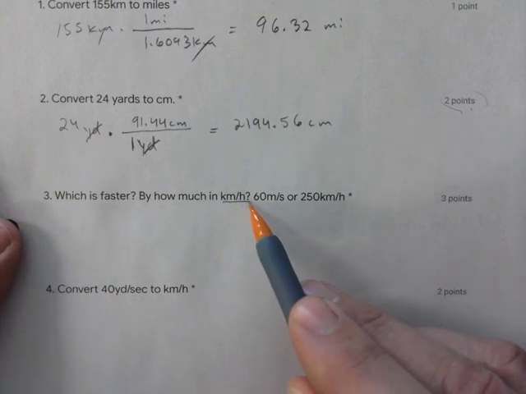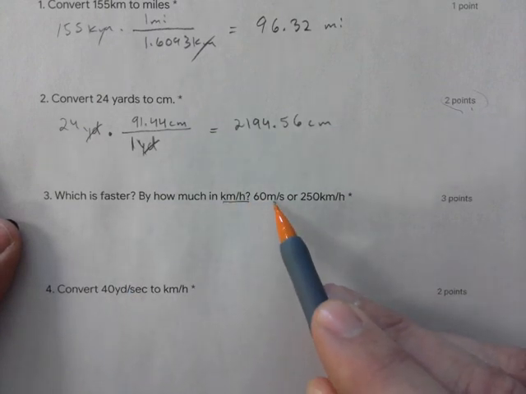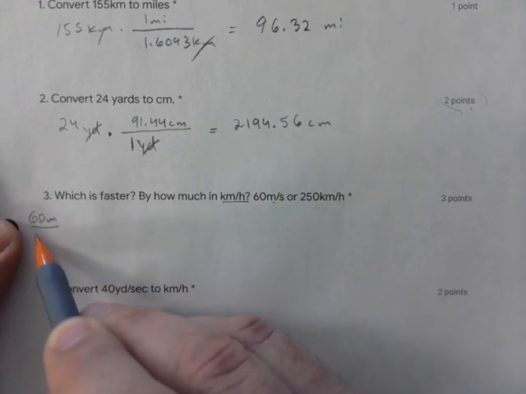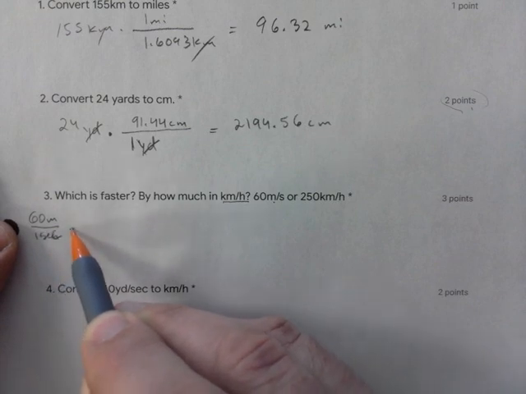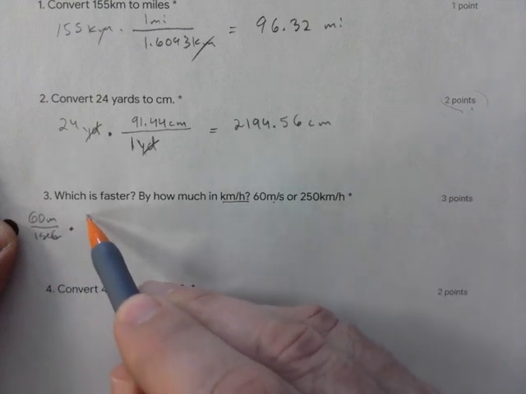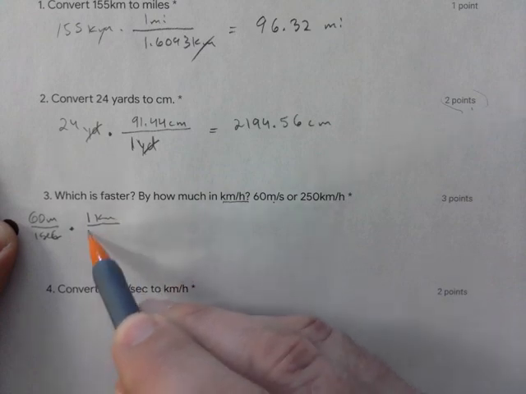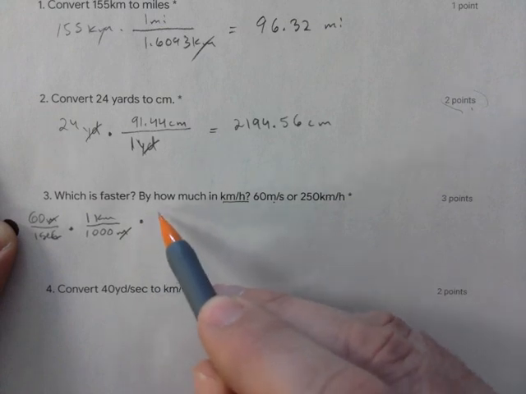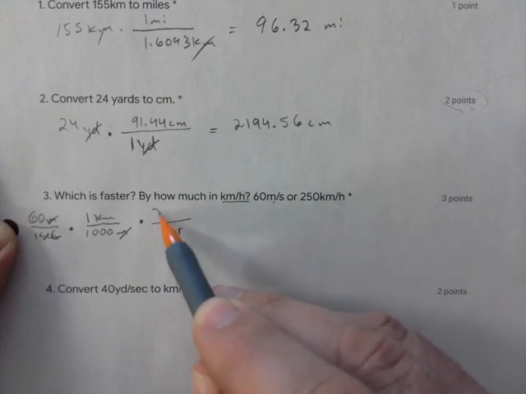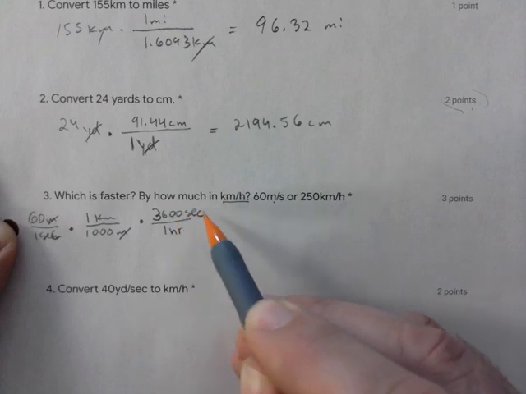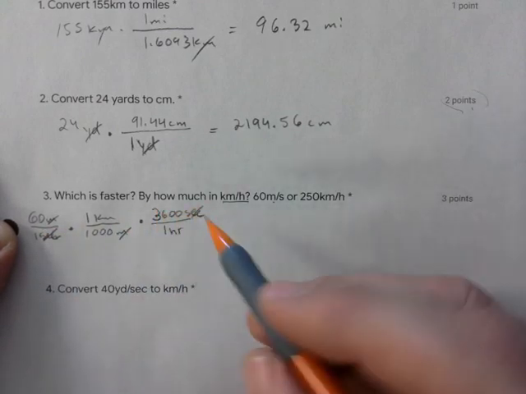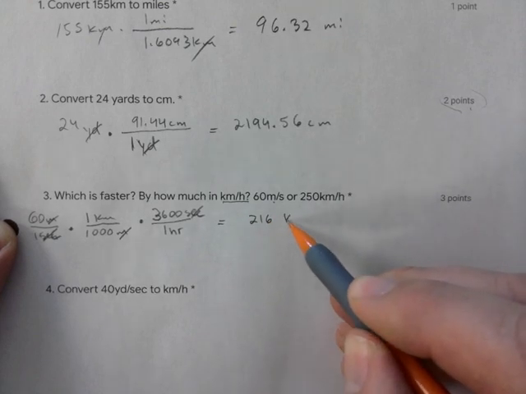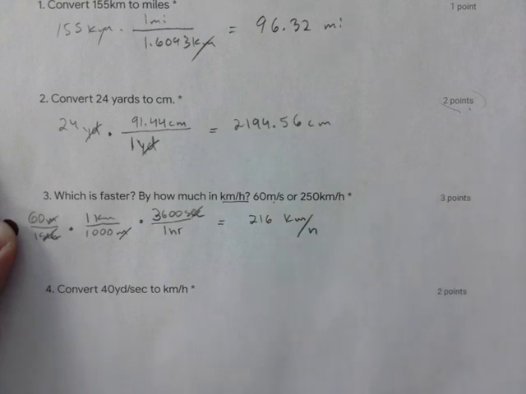In kilometers per hour, right? So that means that the 60 meters per second has to be converted. So 60 meters and 1 second, right? So we're gonna go 1 kilometer has 1,000 meters. That cancels out here, okay? And then we know that 1 hour has 3,600 seconds. So that cancels out here. So that's what you're left with. And if you're all said and done, it's 216 kilometers per hour once you get to the unit rate.